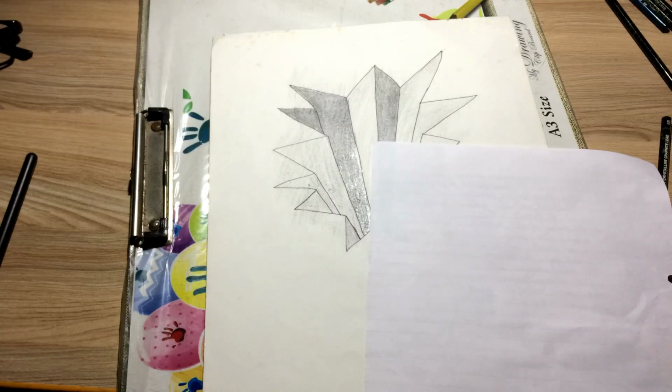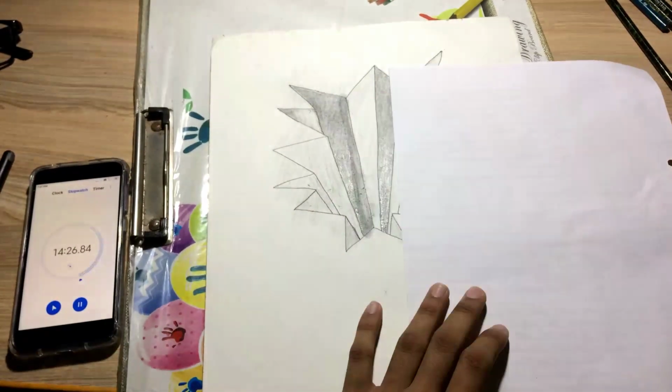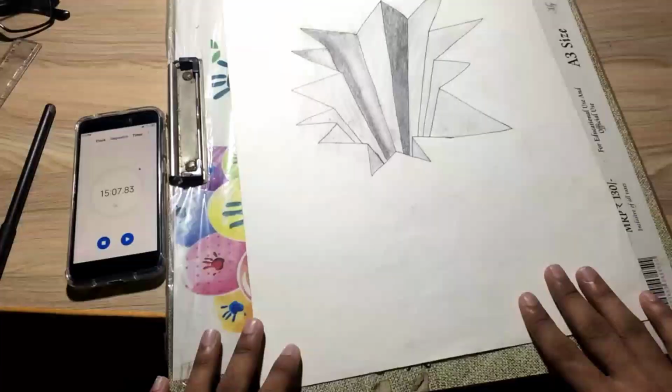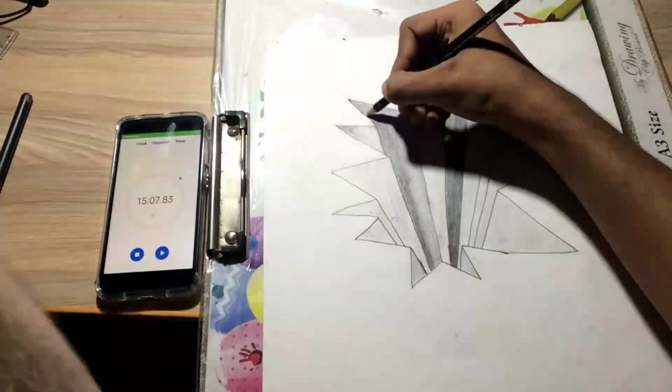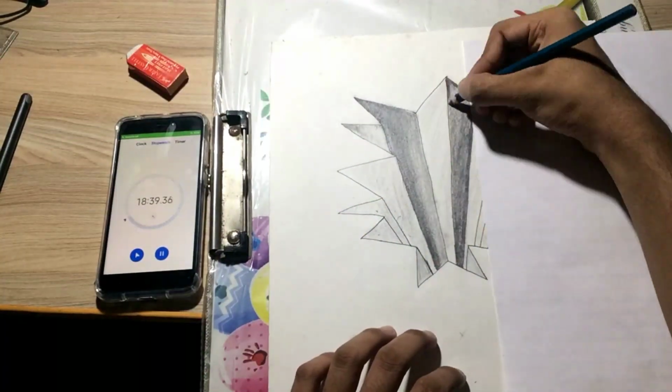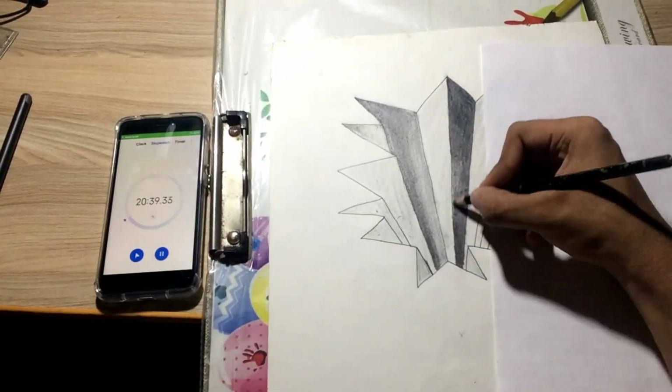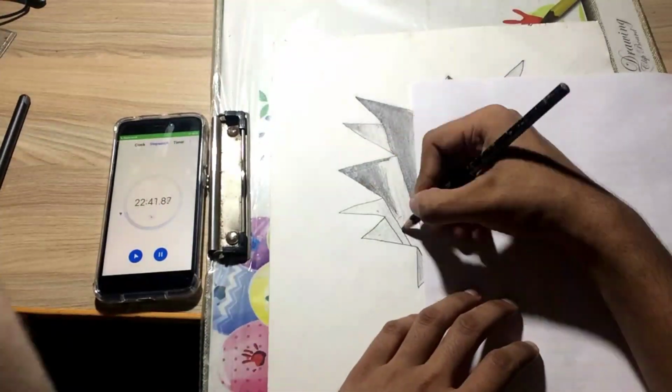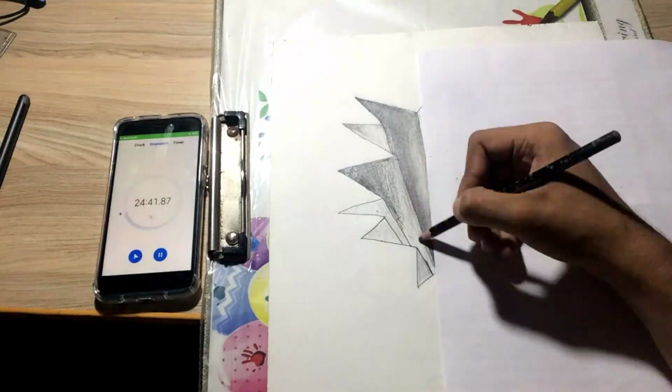Then I added different tones to each block. I added a light tone to one block and a darker one to the block next to it. And now I will add different tones in each block. Note that I added dark tones in the extreme edges of the blowing star, and then smudged the different tones in each block with an earbud.